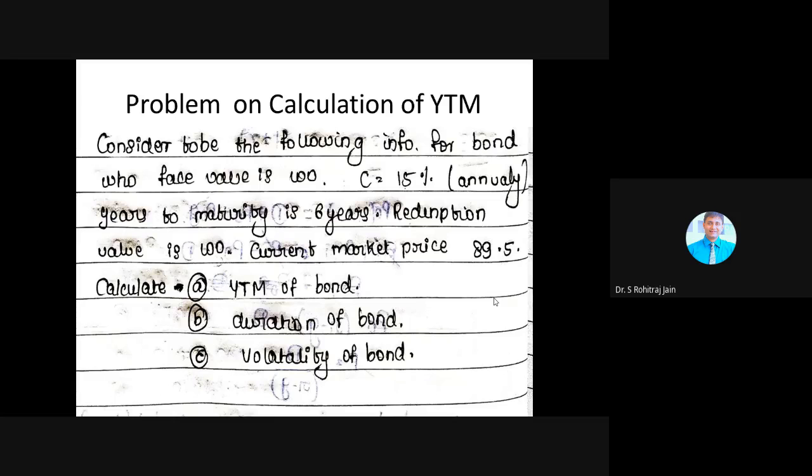Now 52.47 plus 37, which is equal to how much? 89.4. See, in the problem what they have given me, current market price is 89.5, which is actually matching with the price of the bond. So I consider my YTM to be equal to 18%. Clear, students?